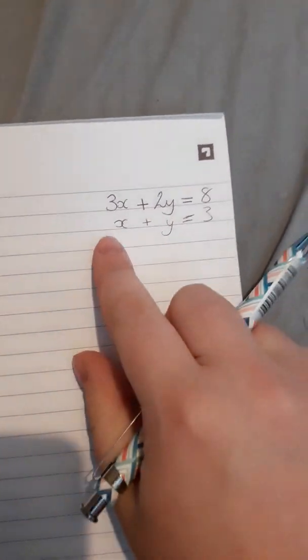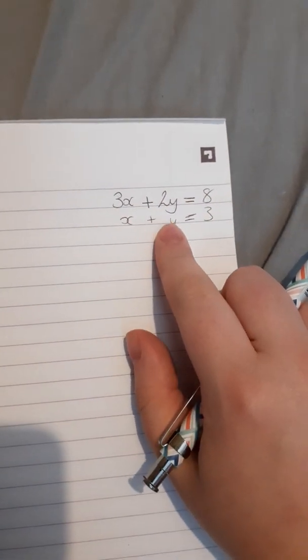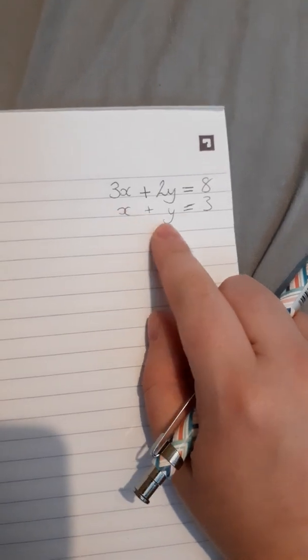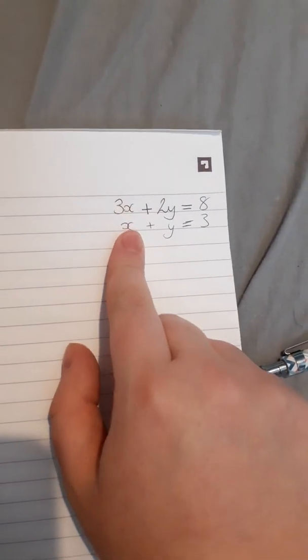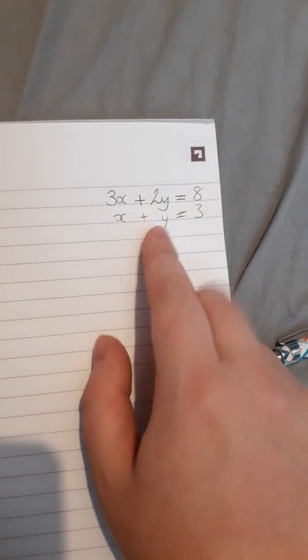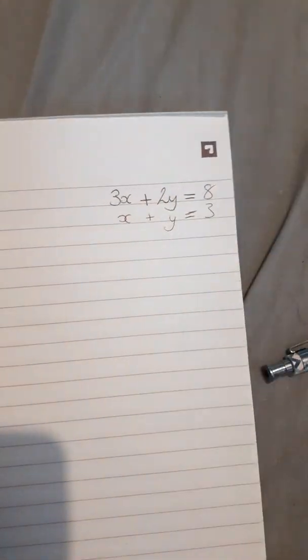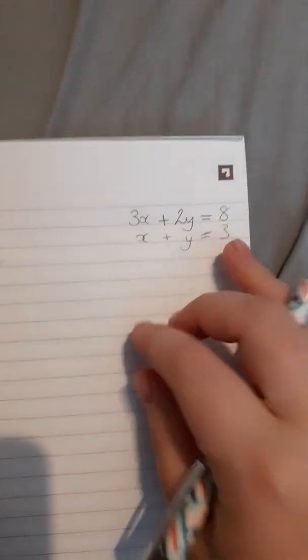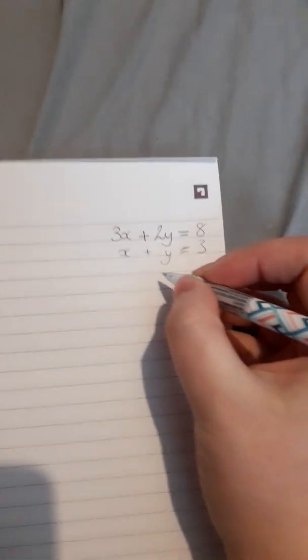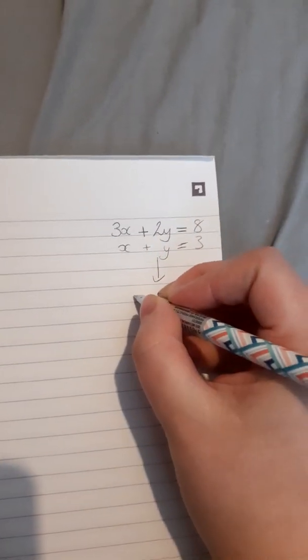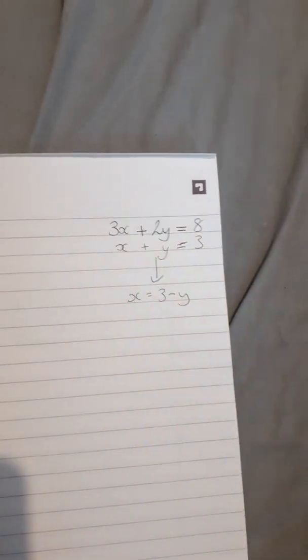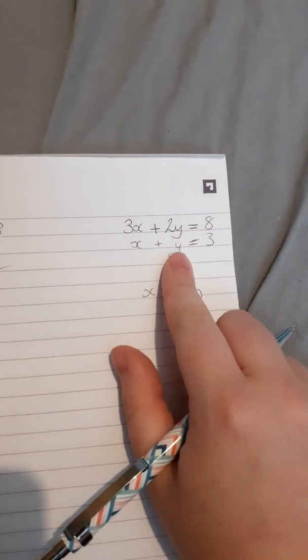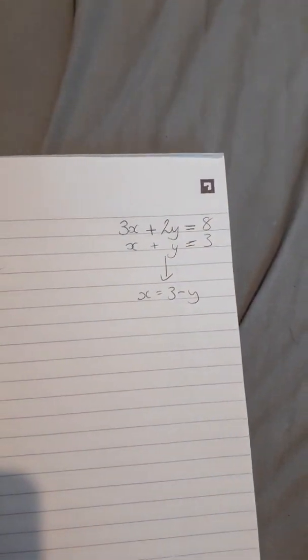The way we do that is we think, right, we can either move this y over there, so it says x equals something, and then put that in place of the x, or we can move the x over there, so it says y equals something, and put that in place of the y. So what I'm going to do is take this bottom line and turn it into x equals 3 take away y, because obviously I remove the y over to that side so it becomes negative.